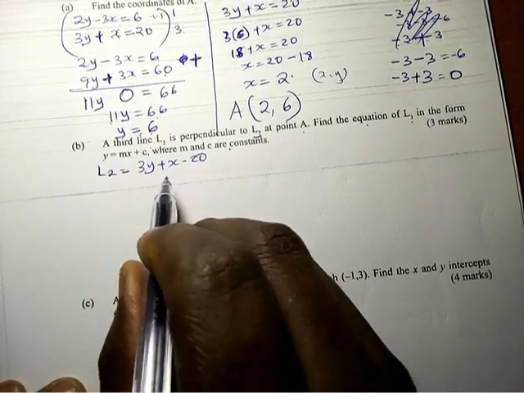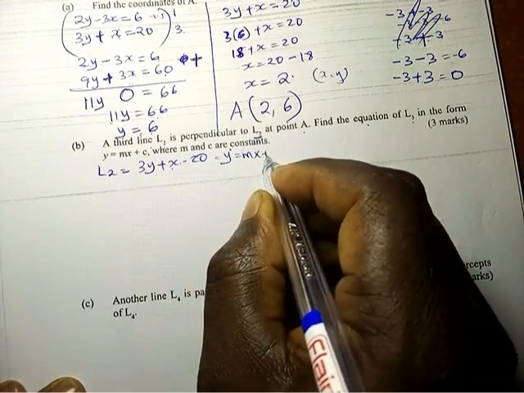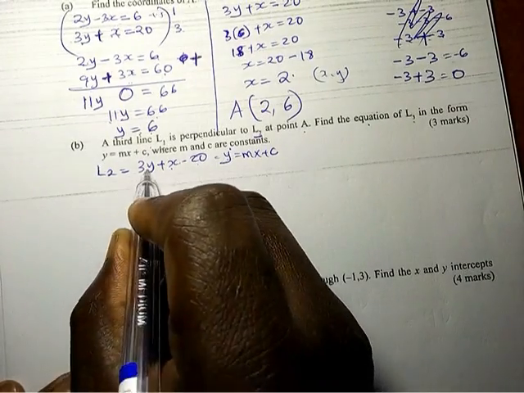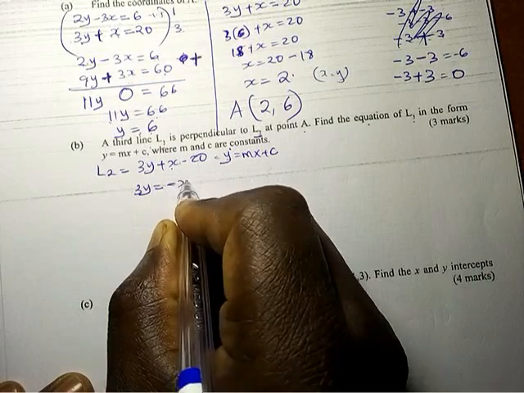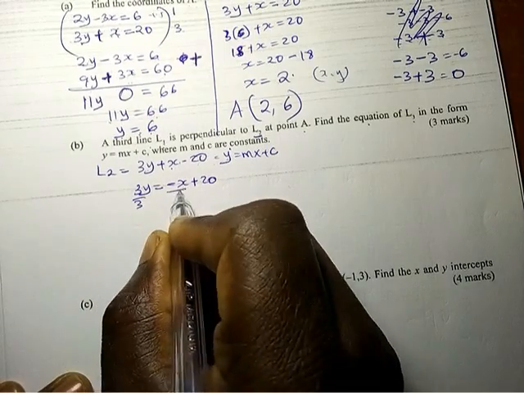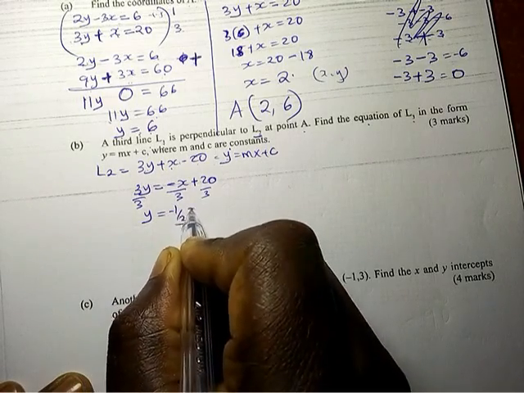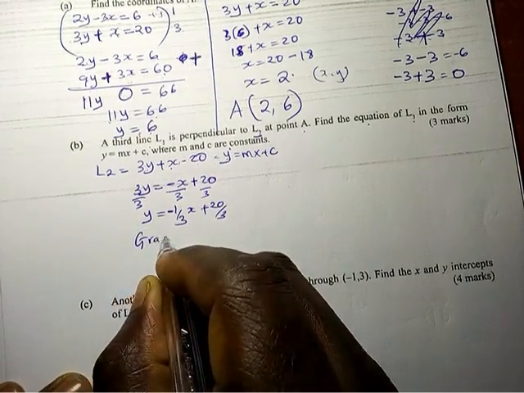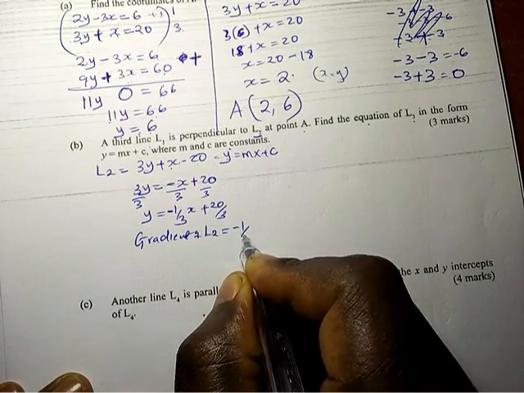To get the gradient of this line, we must write this equation in the form y equals mx plus c. We make sure y remains alone on the left. So 3y is equal to negative x plus 20. Divide by 3 both sides. So y equals negative x plus 20 over 3. So the gradient of L2 equals negative a third.